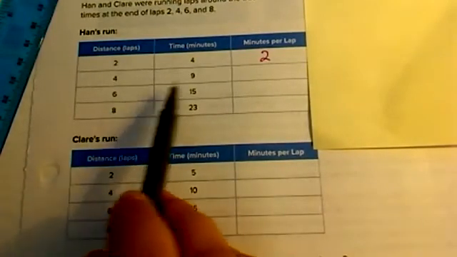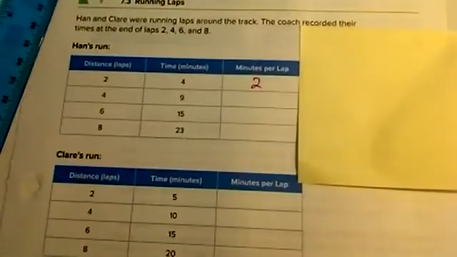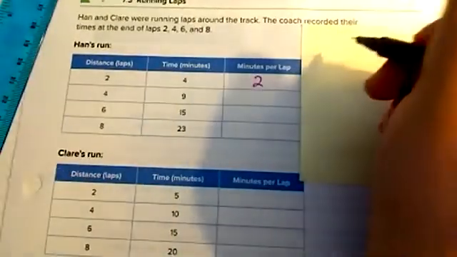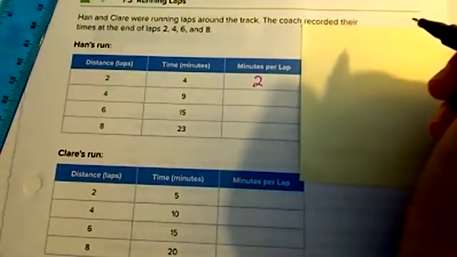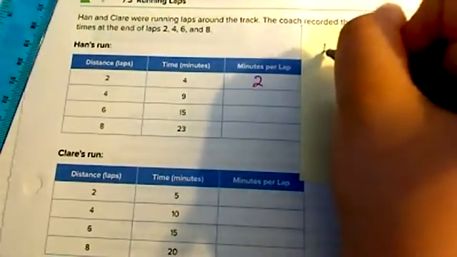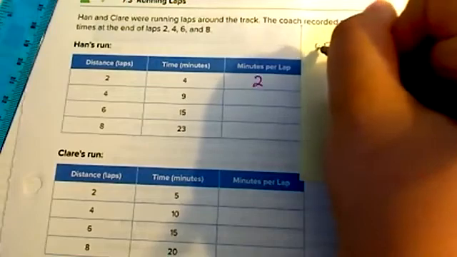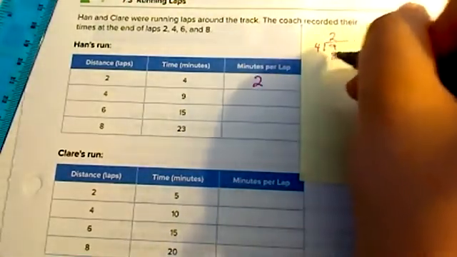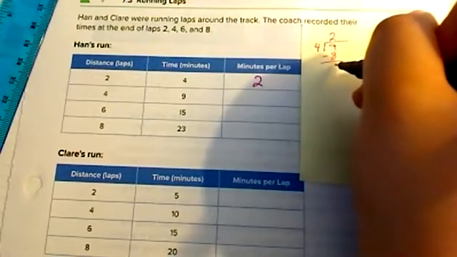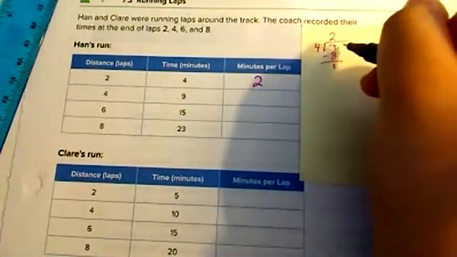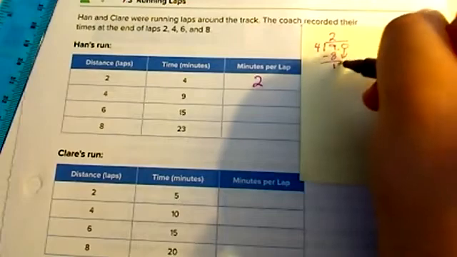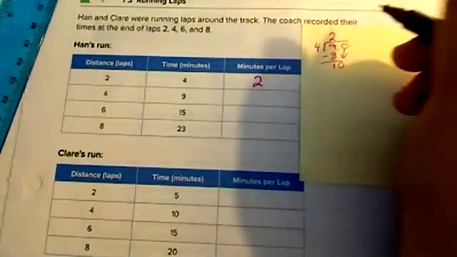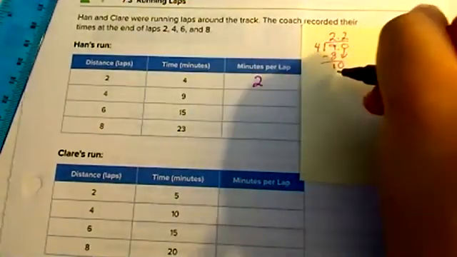To run 4 laps, it takes him 9 minutes. So we've got to do a little bit of division here, and we're going to divide 9 by 4. 4 goes into 9 twice, gives us 8, subtract, we're left with 1, bring down a 0. 4 goes into 10, still 2 times.